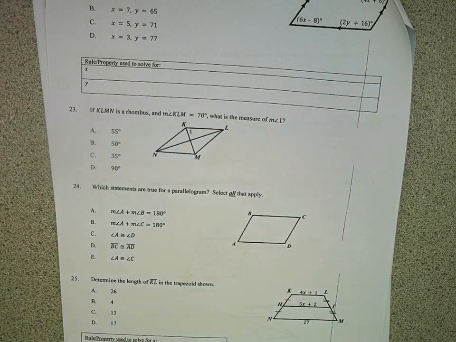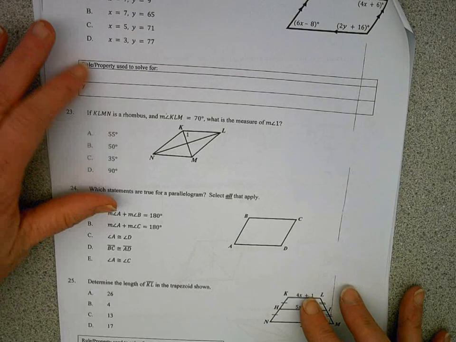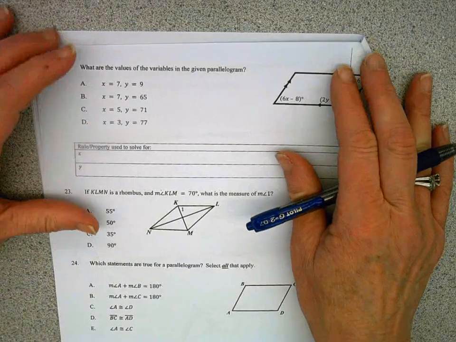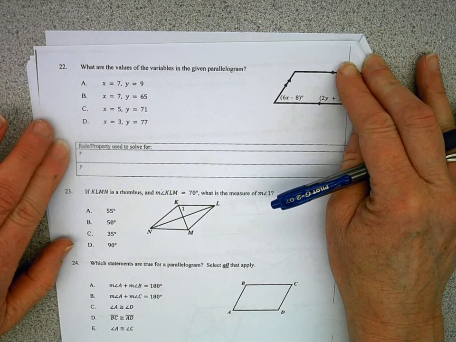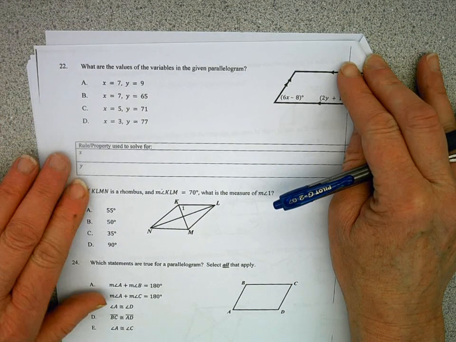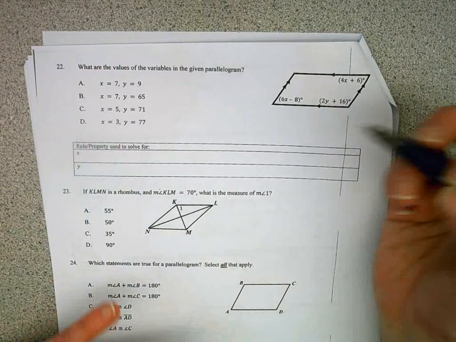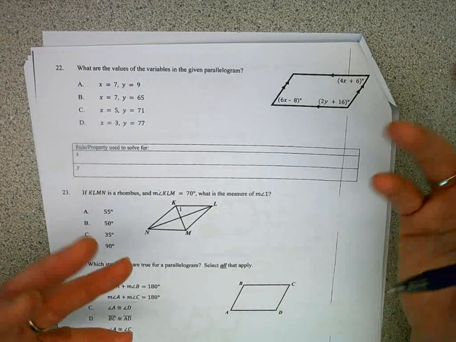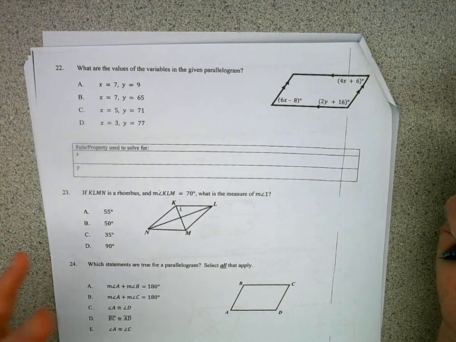Okay, on the test, you're not going to be asked what property you use, but I thought the more you can write this down, the better it would be for you to remember, because you can't use your notes on the test. Okay, so that's why they're there. Maybe you would be writing opposite angles are equal or consecutive angles equal 180. I'm going to go to the next page.